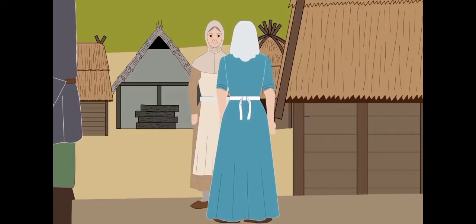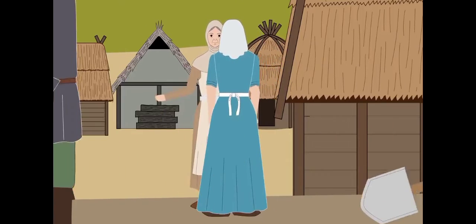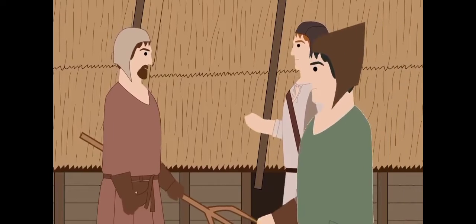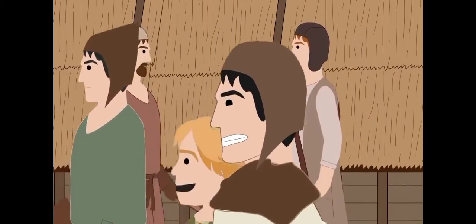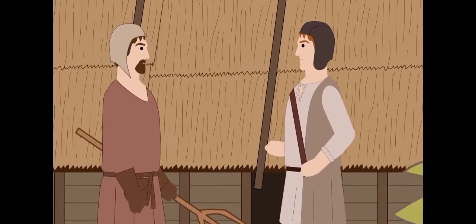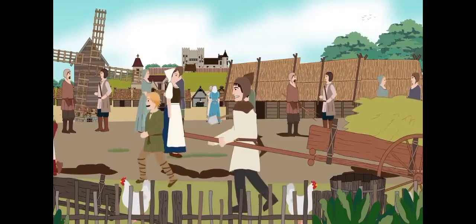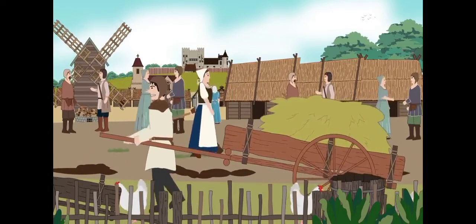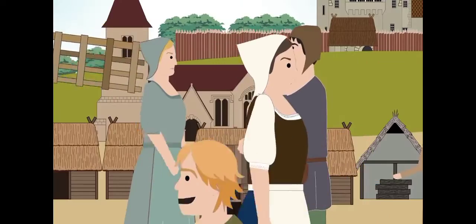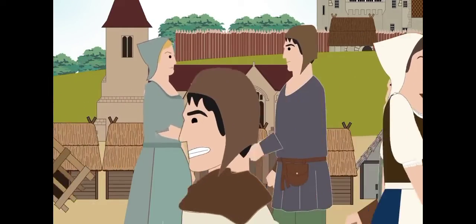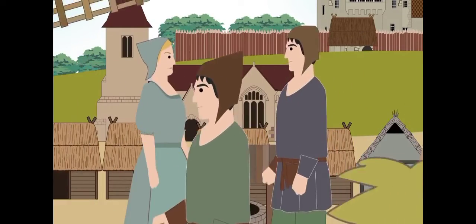Generally speaking, though, the medieval village was the domain of the peasant. Peasants were the lowest class of society, but they actually made up the majority of the entire population. For this majority, the village was the center of their universe. They were born, lived, worked, attended church, were married, had children, and died all within the same area.